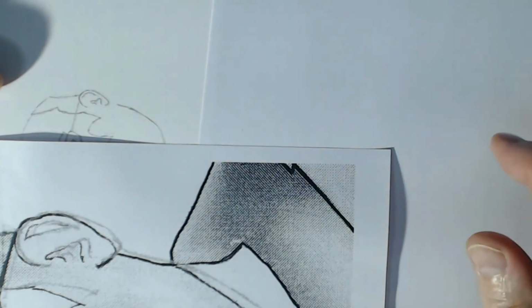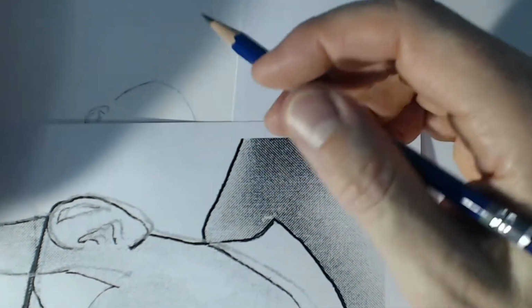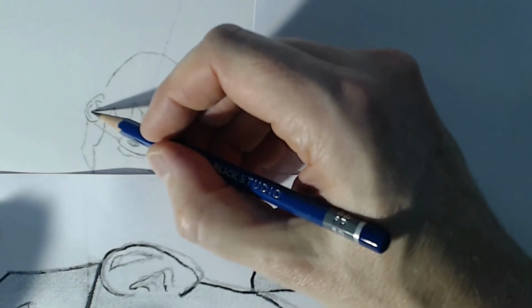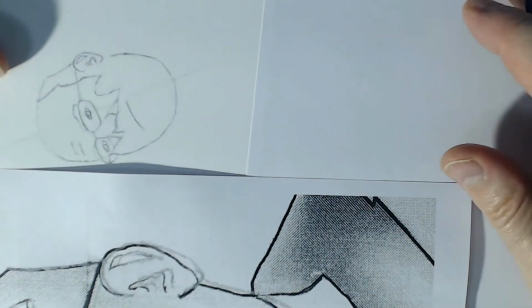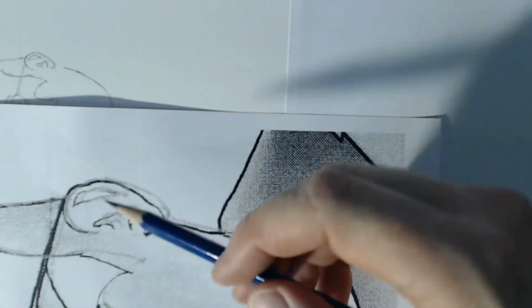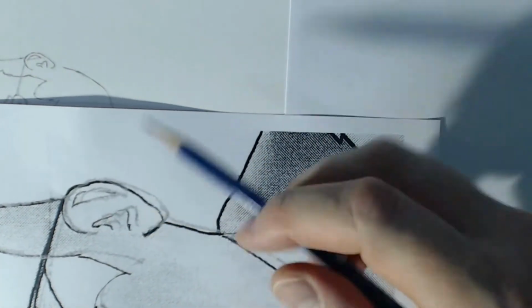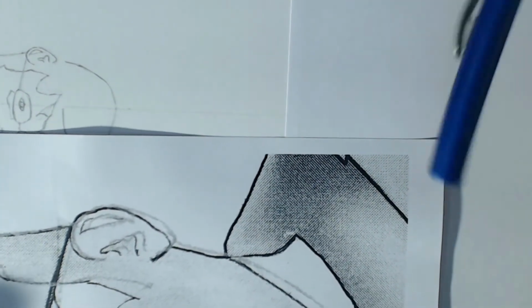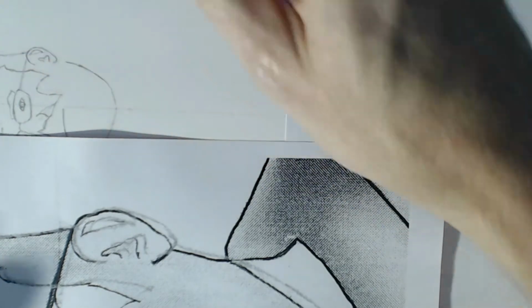There we go. And then this is going to come down that way. Okay. Now, this part here is way down farther too. So let's see if we can.